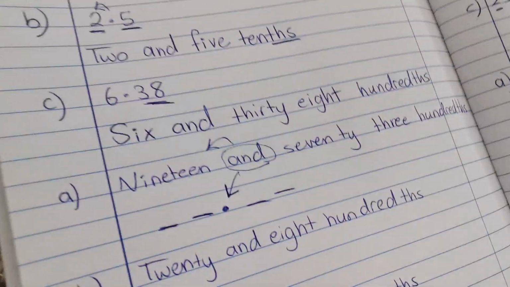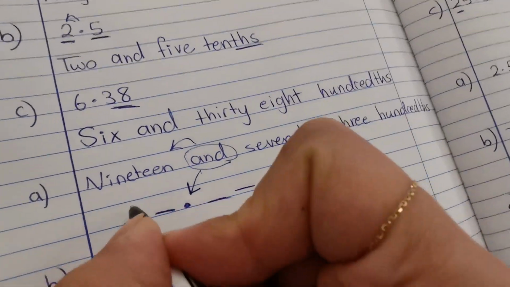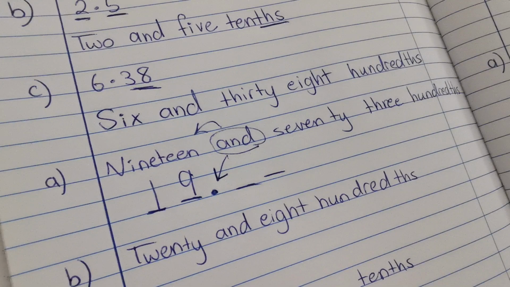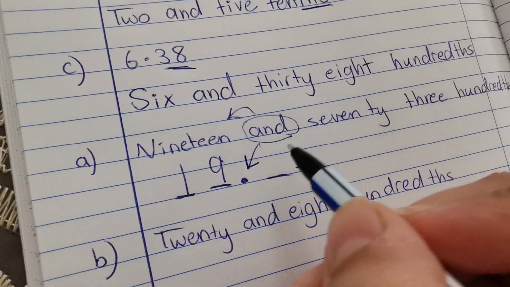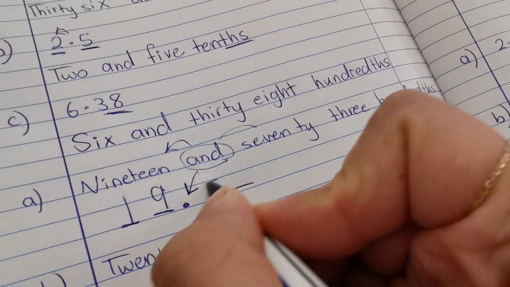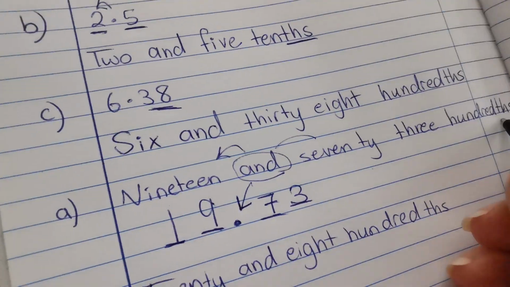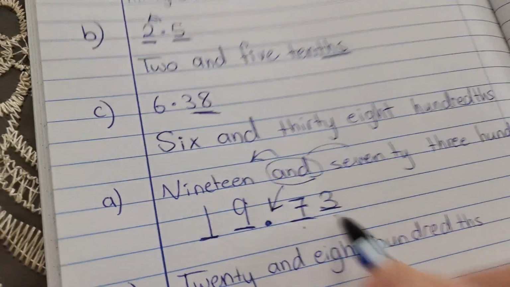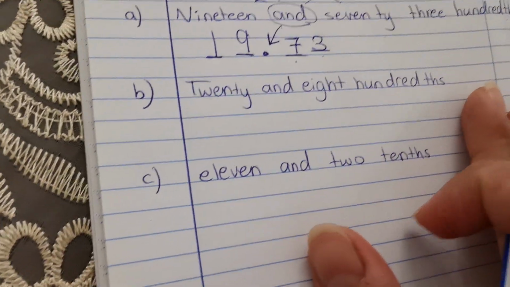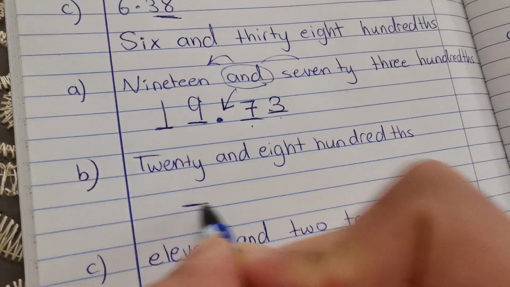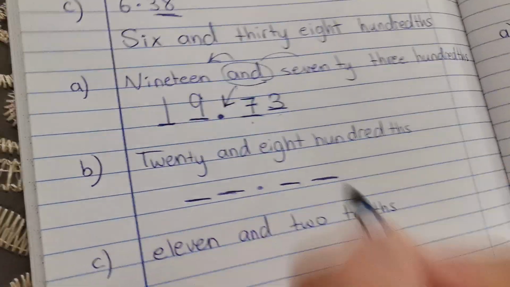So we divided the number now into 2 sections. What's before "and"? We have 19. Come and write it to the left of the decimal point as you know. Then 73 to the right of the decimal point, so I'm gonna write it over here. Hundredths, is it 2 digits? Yes. So is my answer correct? Yes.